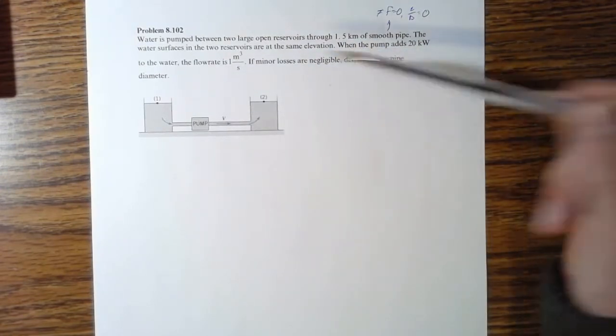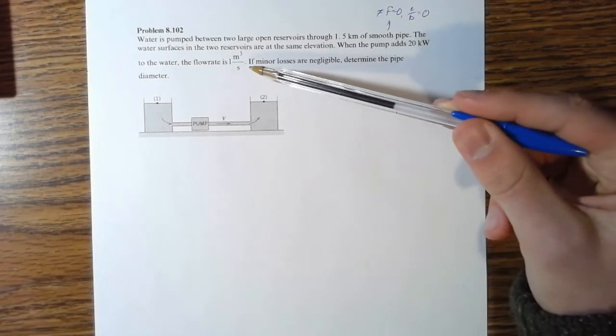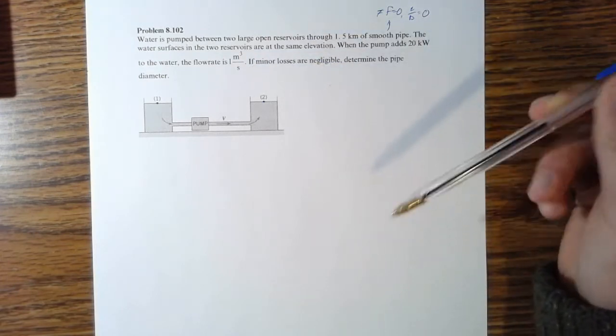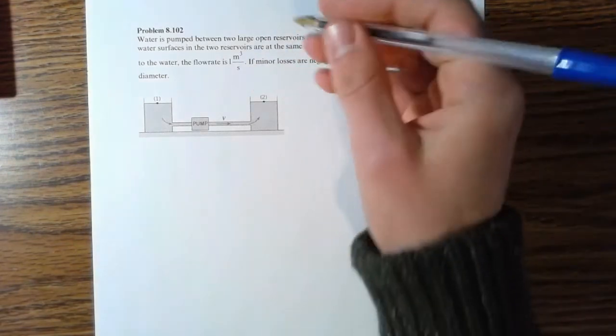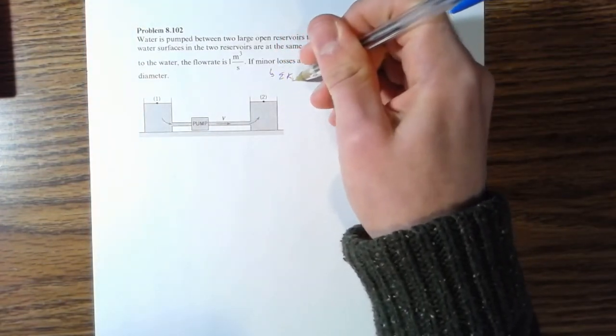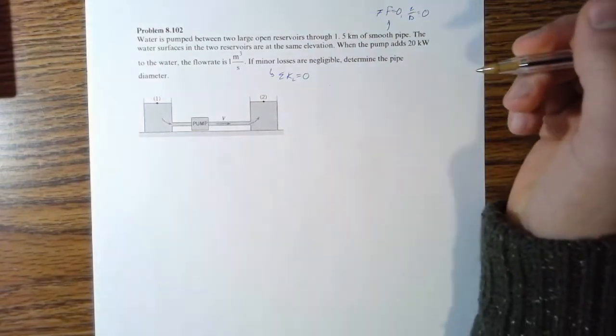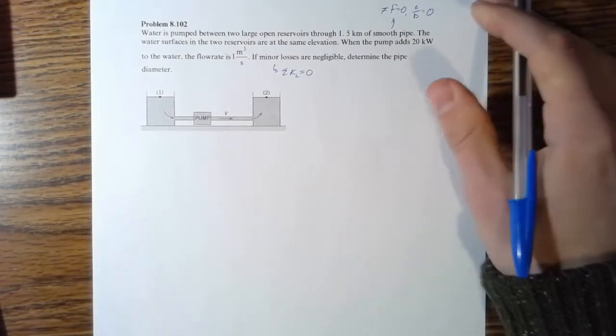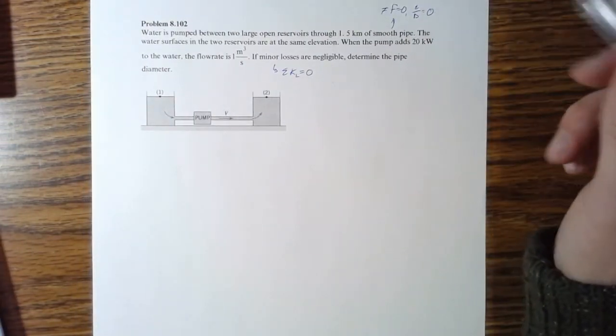The water surfaces in the two reservoirs are at the same elevation. When the pump adds 20 kilowatts to the water, the flow rate is 1 meter cubed per second. If minor losses are negligible, determine the pipe diameter. So minor losses just means delta KL is 0. All right, let's get into it.